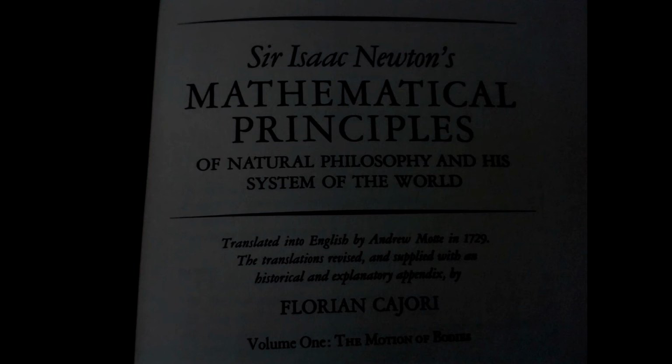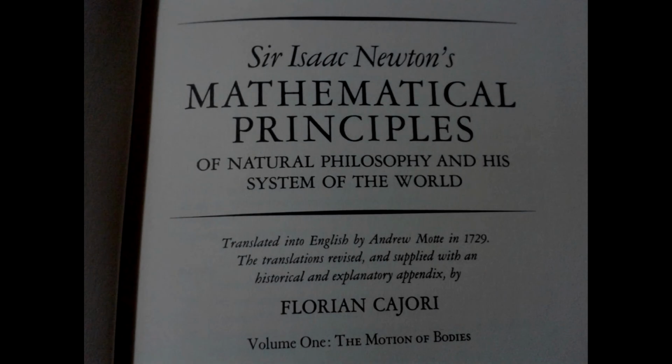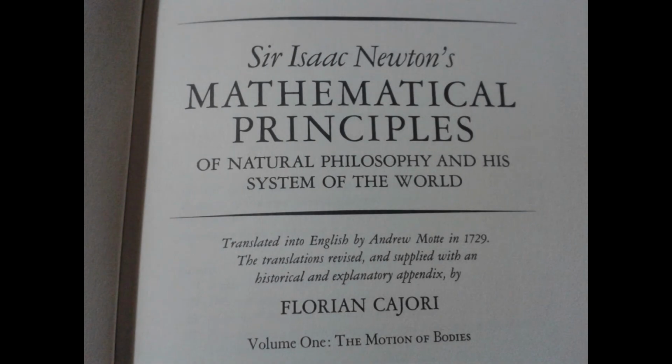Okay, so I am back with Sir Isaac Newton's Mathematical Principles of Natural Philosophy and his System of the World. I mean, to give it its full title, translated into English by Andrew Motte in 1729, the translations revised and supplied with an historical and explanatory appendix by Florian Cajori. This is volume 1, The Motion of Bodies. So we finished definitions last time, and we're on to Book 1, The Motion of Bodies.